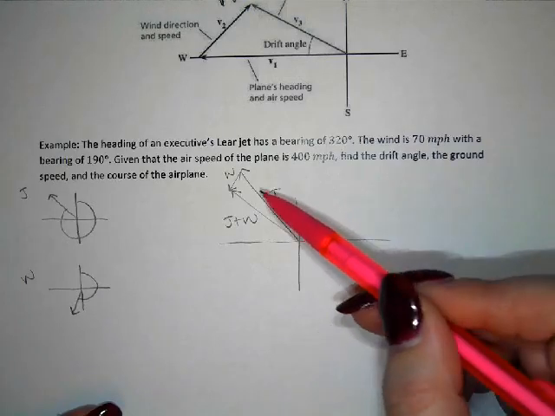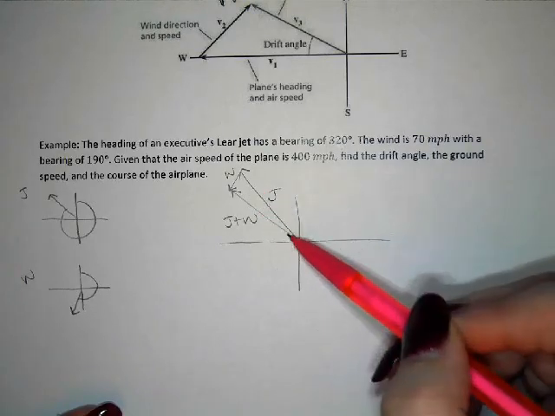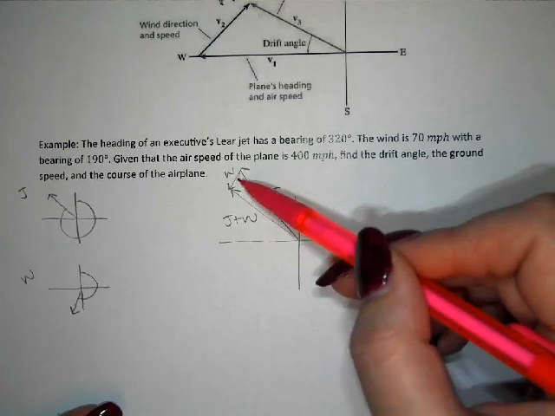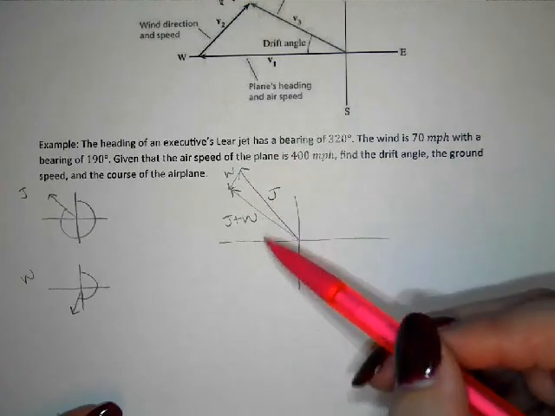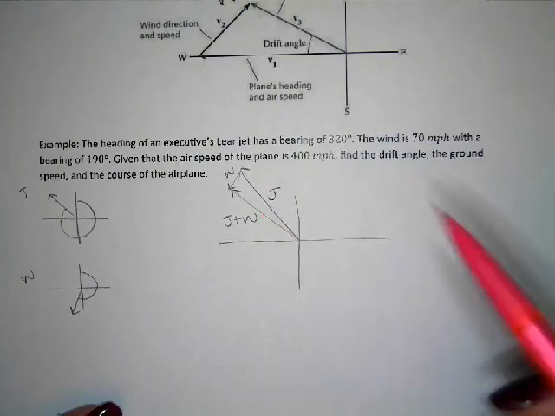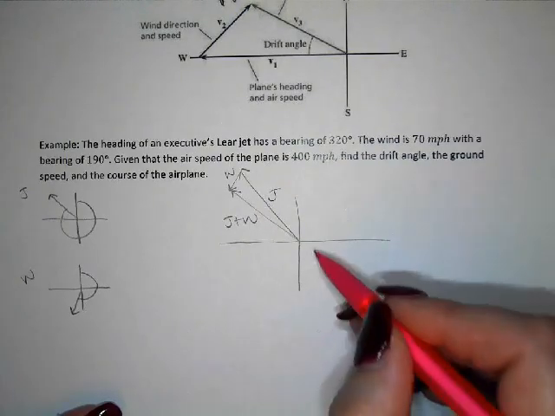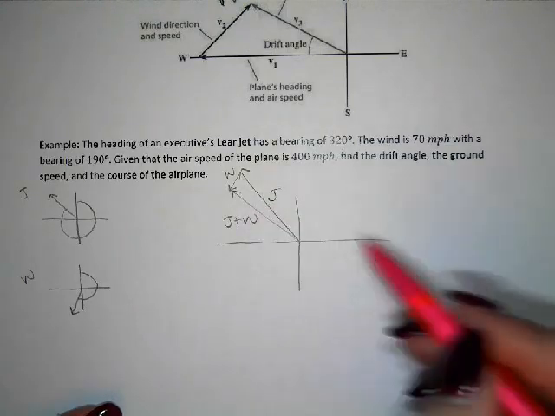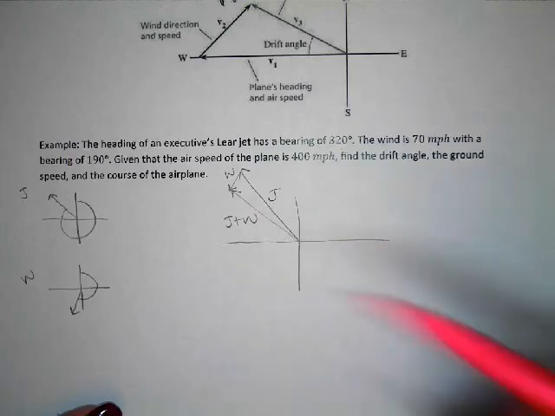If I get, when I do tan inverse, an answer that's in the wrong quadrant, then I know I should add 180 degrees to get a degree measure that's in the second quadrant. So things like that are the reasons that I would draw a picture of this instead of just starting to write out my vectors and adding them together. So I'm going to go ahead and write the vector for the jet.